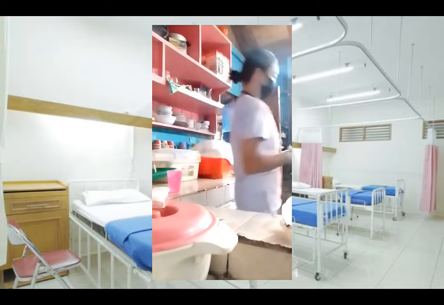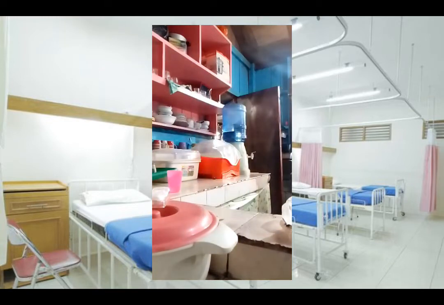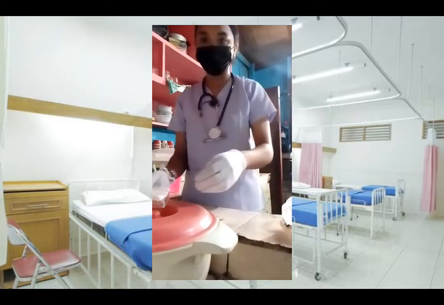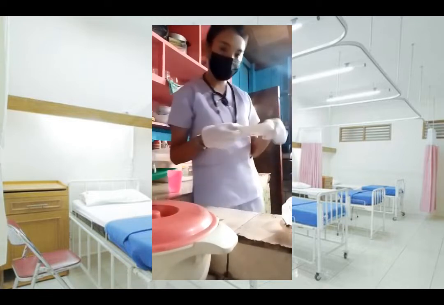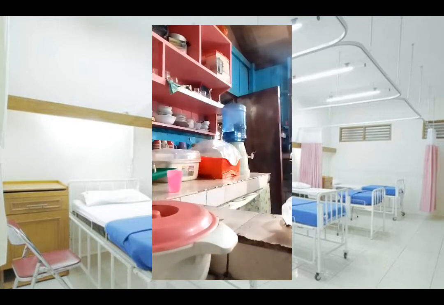Documentation. Record the following: time the specimen was collected, time sent to laboratory, description of the stool and condition of the perineal skin.